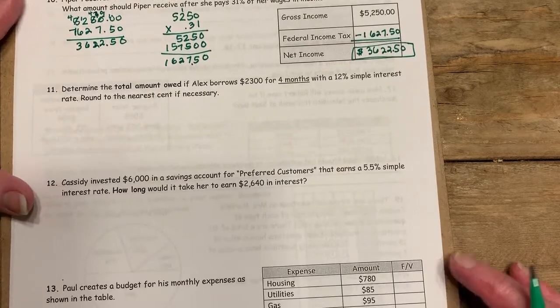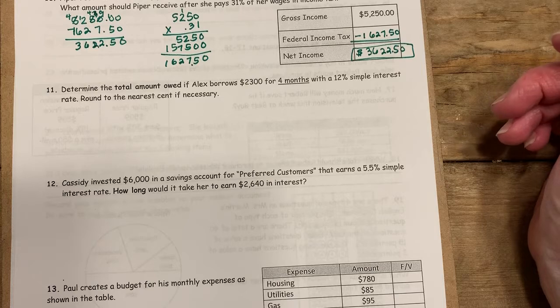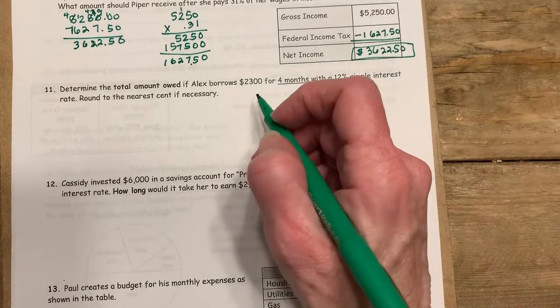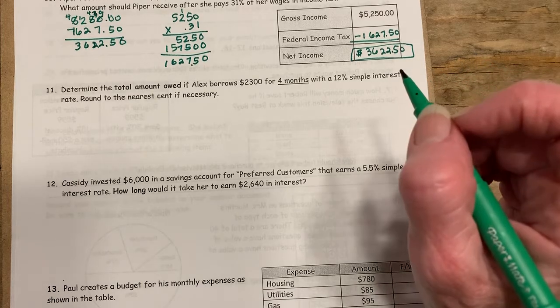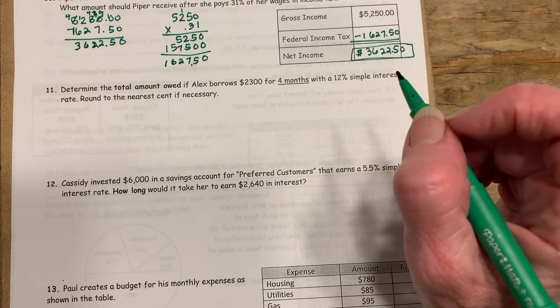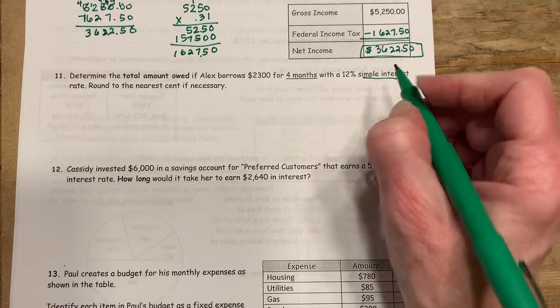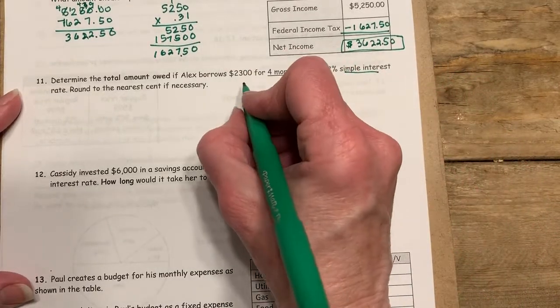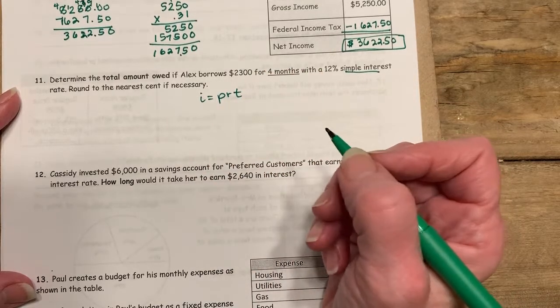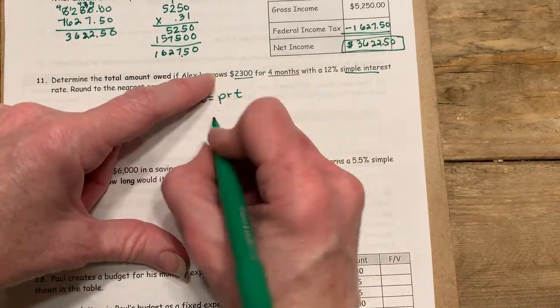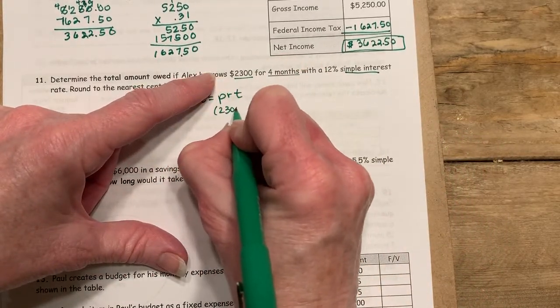Number 11, it says determine the total amount owed if Alex borrows $2,300 for 4 months with a 12% simple interest rate, round to the nearest cent if necessary. So because this is simple interest, the formula I want to use is I equals PRT. The principal is what is borrowed, so that's going to be the $2,300.